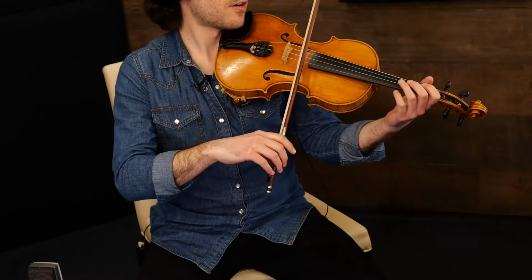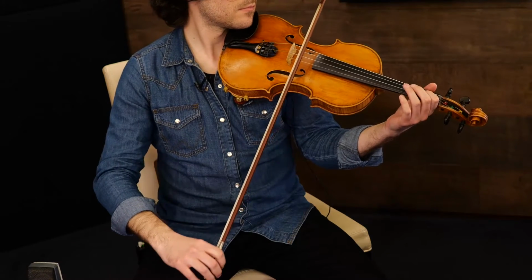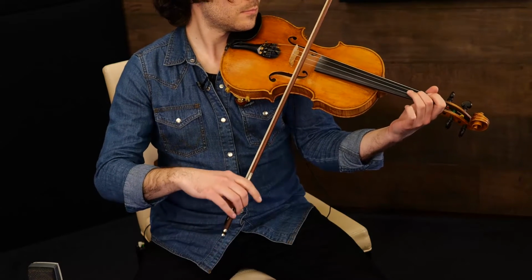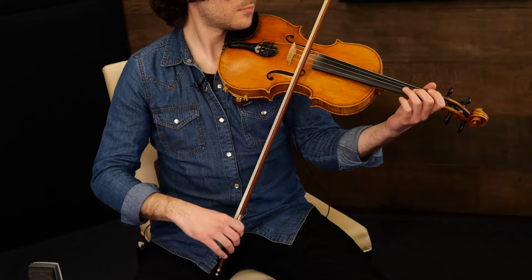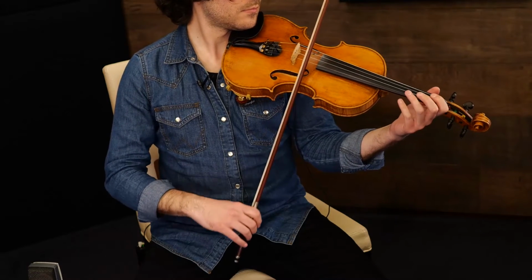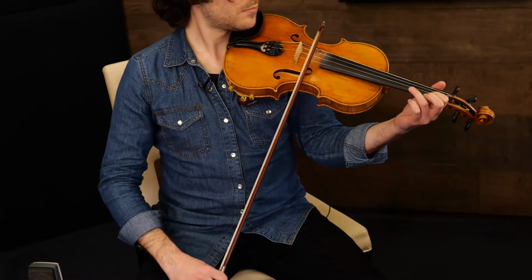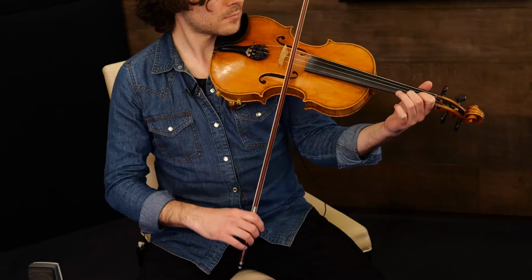Let's keep going up another octave. Great. Now we can do the same thing descending. So we're going to start on G, go up a third, and then go down to the next note of the scale.